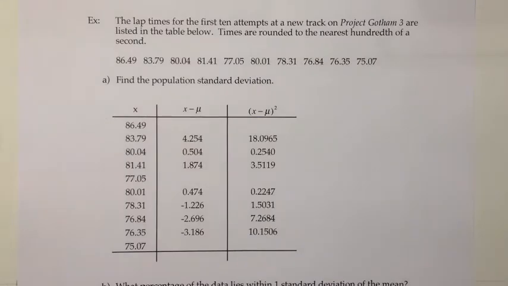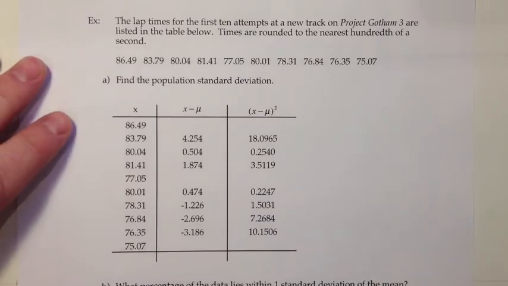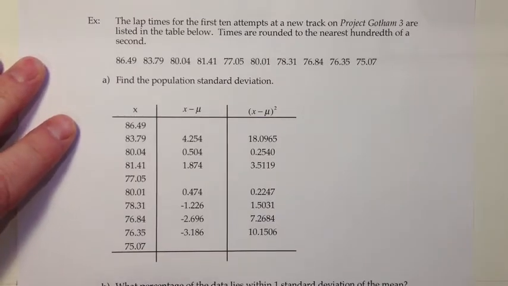Alright, we're looking at the last page of section 3.2. We're going to look at one more example. We have the lap times for the first 10 attempts at a new track on Project Gotham 3. The times are rounded to the nearest hundredth of a second. And this was just me playing this video game on the Xbox 10 times, keeping track of my times, and now I want to summarize it.